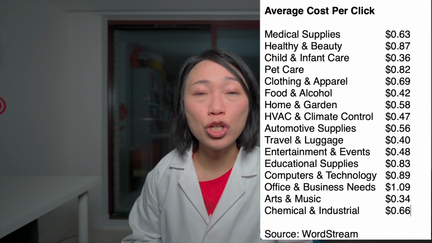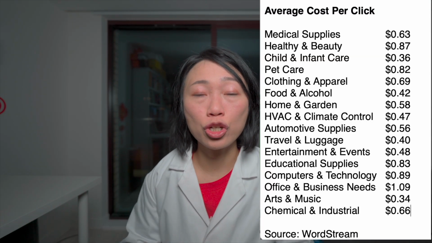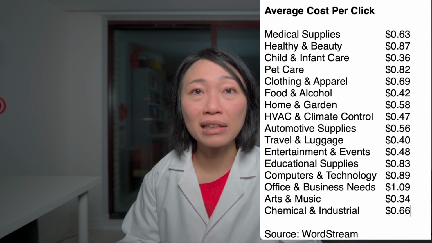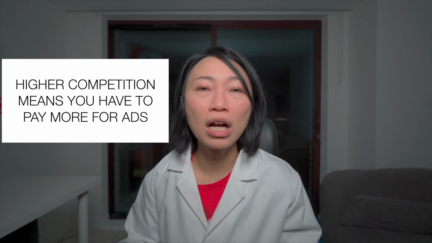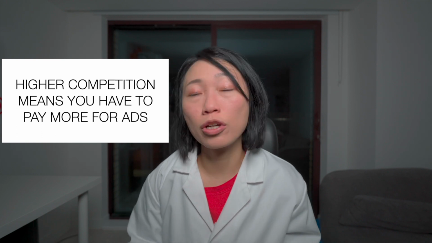This next screenshot that I'm going to share with you is the average cost per click for a Google Shopping ad campaign in your particular industry. Take a look at that when you are deciding your cost per click. If your bid is too low, or if your budget is too low, then Google is not likely to show your ad to anyone at all. Especially if there's high competition, if many of your competitors are showing ads, that means you have to fork out a higher cost per click for your Google Shopping ad campaign.